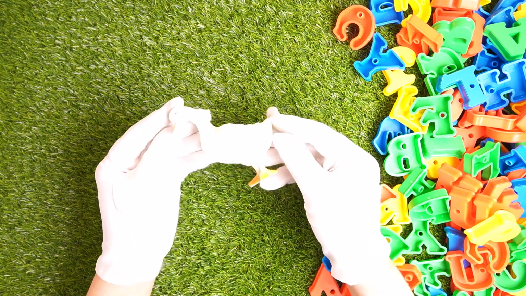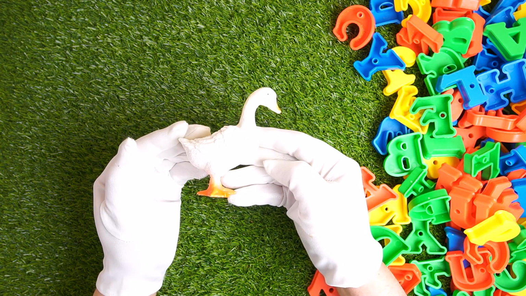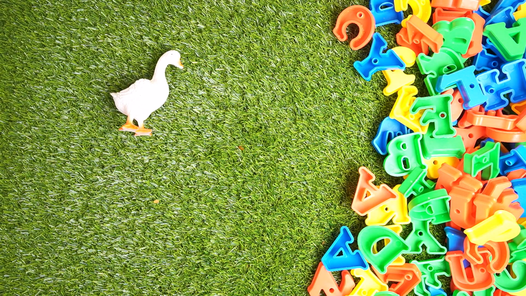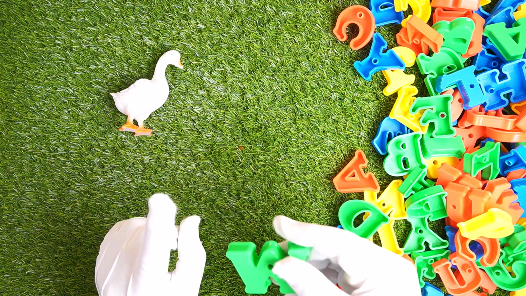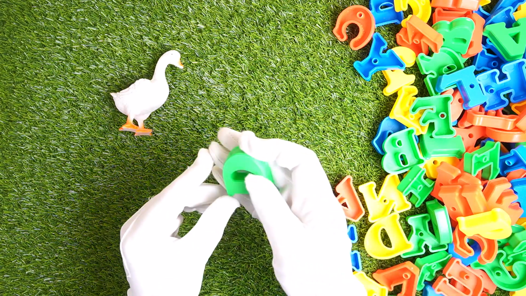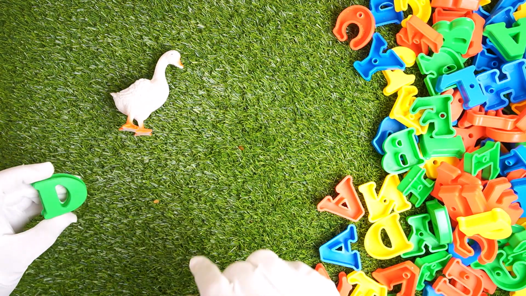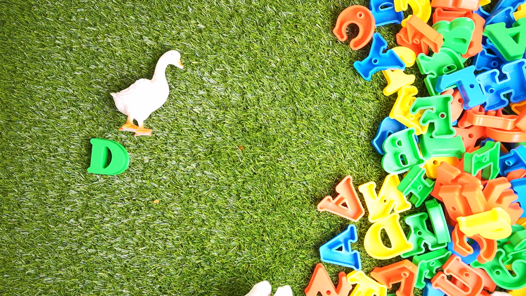This is a duck. Duck starts with D. Let's look for D. Is that D? No, that's W. Is that D? Yes, that's D. Duck.